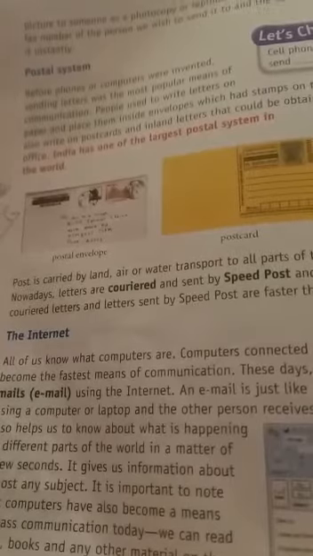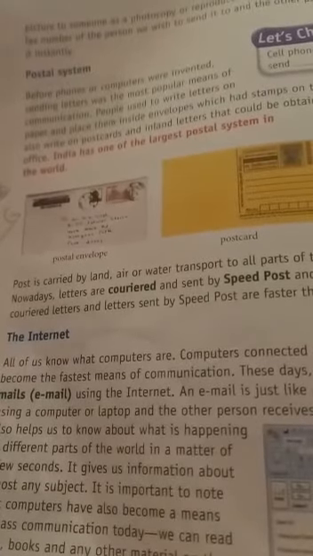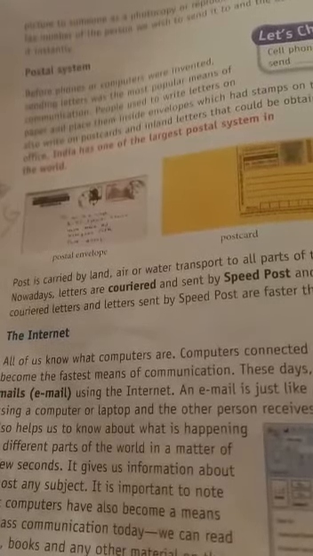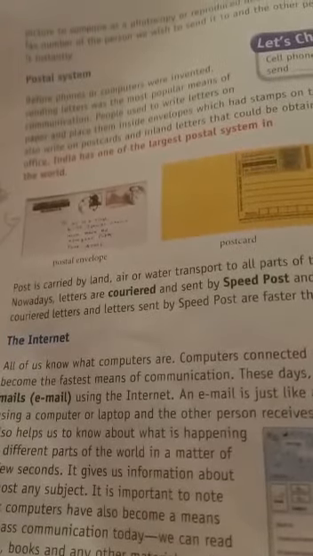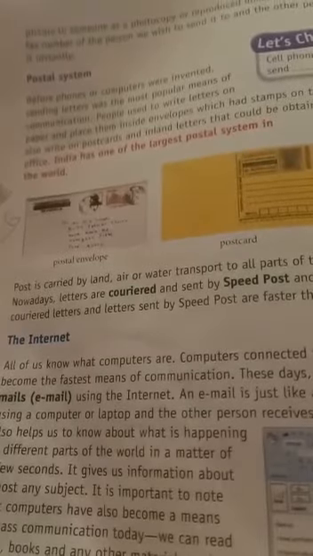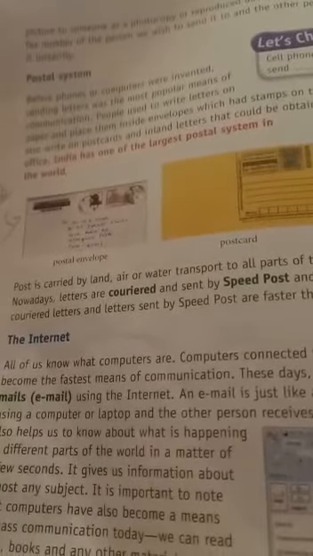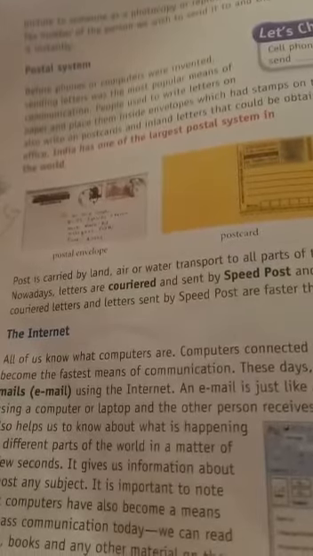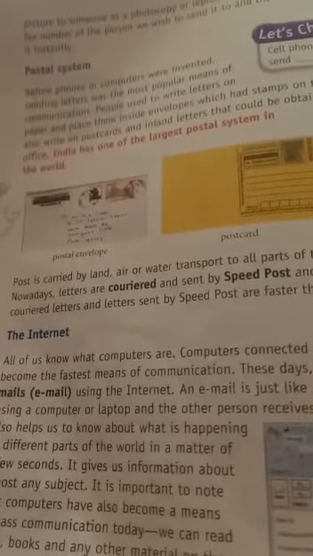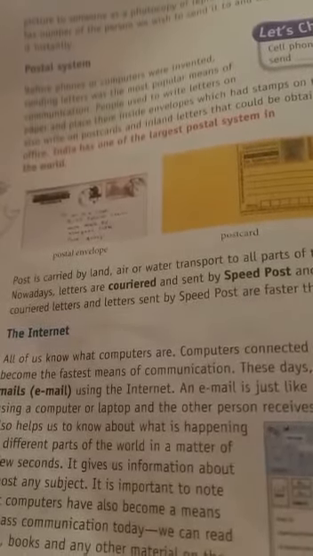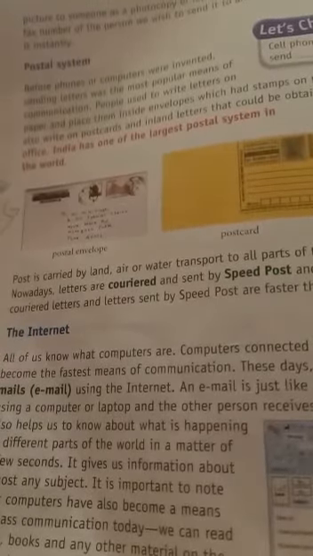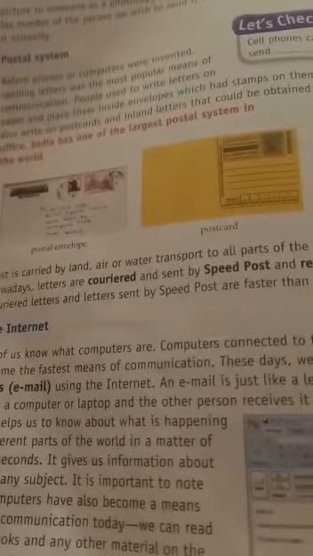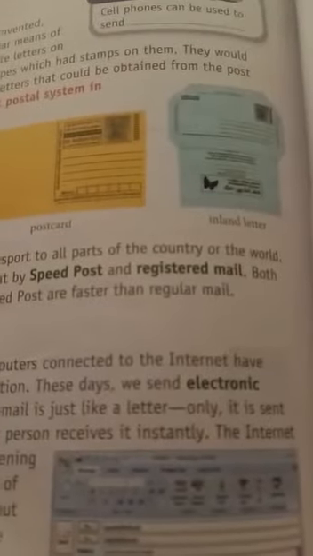So these letters are then carried by road, rail, air or water transport to different cities or countries for the letter to reach safely. Nowadays, letters are couriered and sent by speed post and registered mail. And India has one of the largest postal systems in the world. So postal envelopes, postcards, inland letters are all part of the so-called postal system.